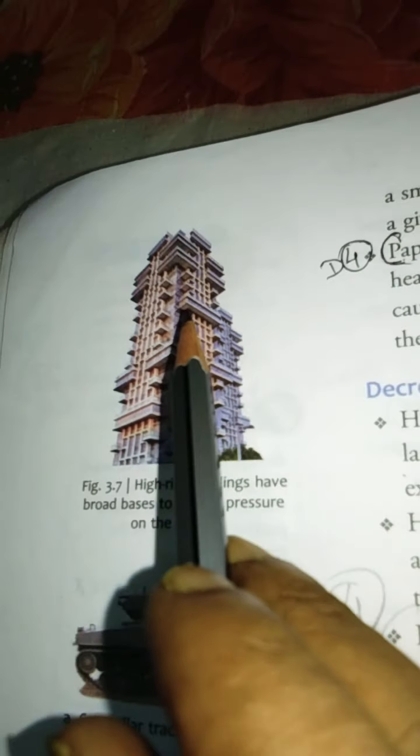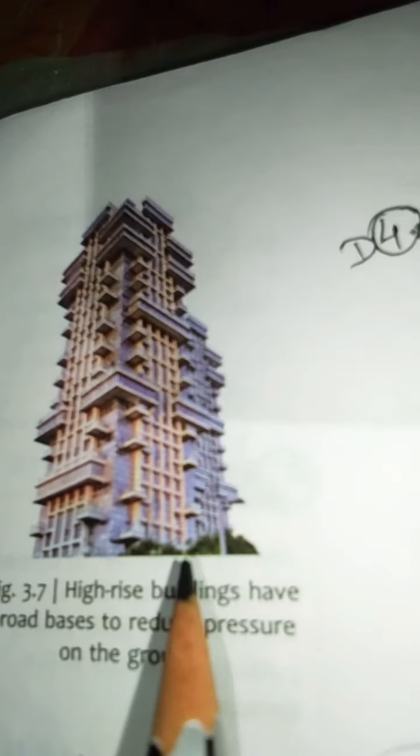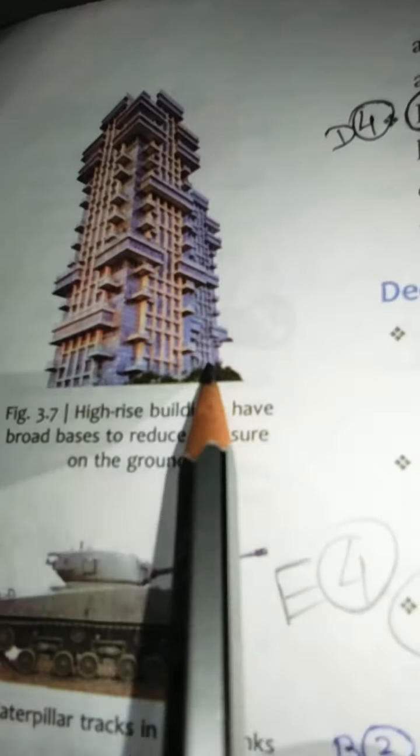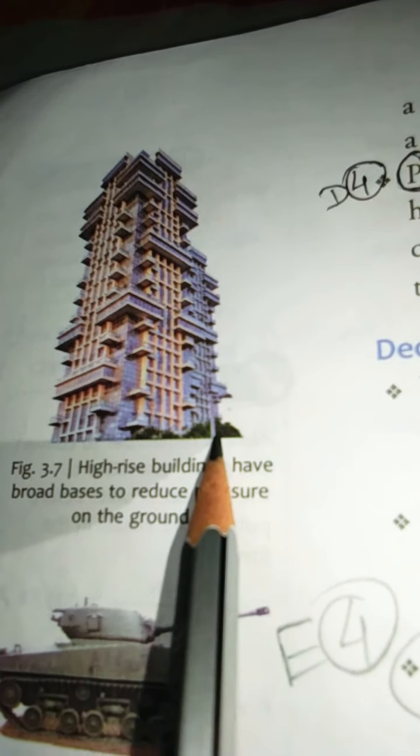High-rise buildings have massive weights, and thus apply a large force on the ground. In order to reduce the pressure exerted by them on the ground, they have a broad base, because it is a very high force or high weight. More area means less pressure, so less pressure is exerted by the building on the ground.